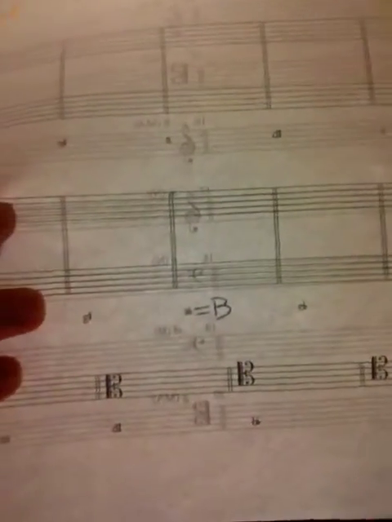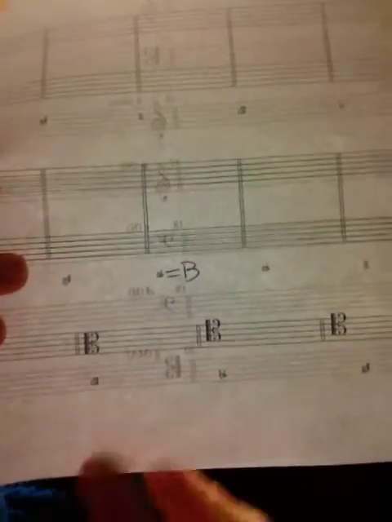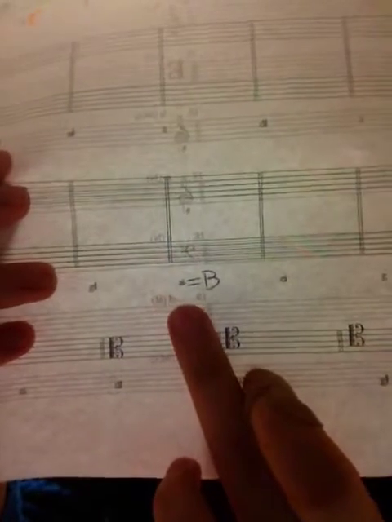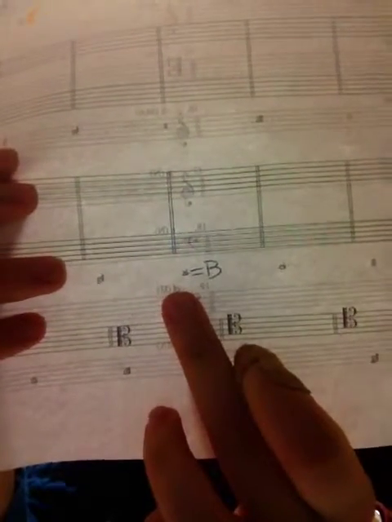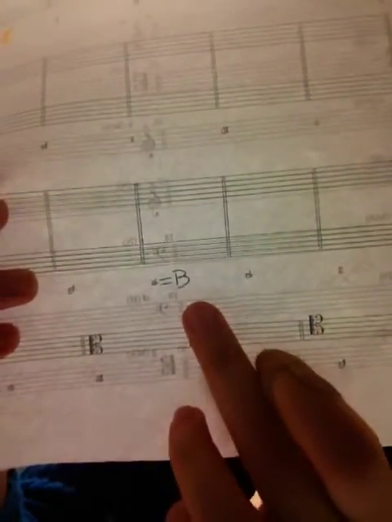So we can write that in. I just write a little equal sign. So there we go. A flat, lowercase, which means minor, equals uppercase B, which means major. So B major. A flat minor is the relative minor for B major. So then what we have to do is write in the key signature for B major.